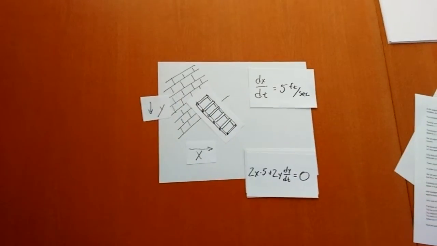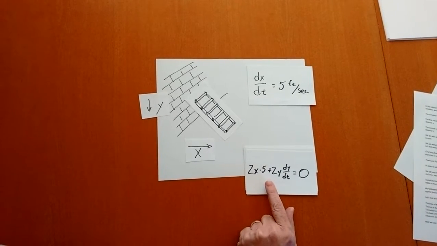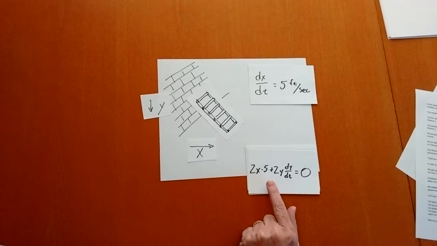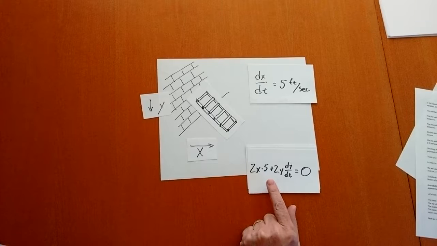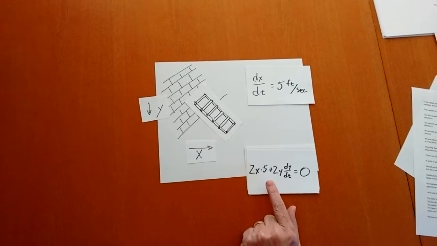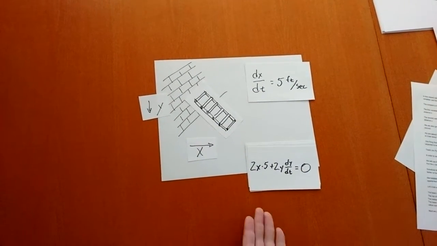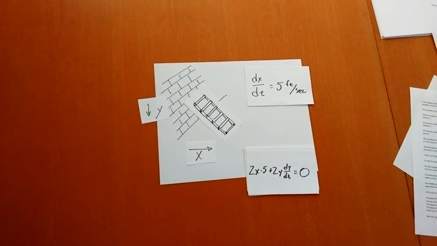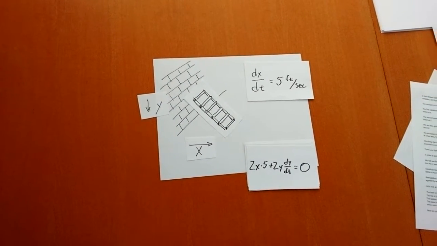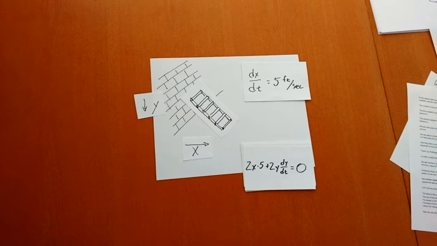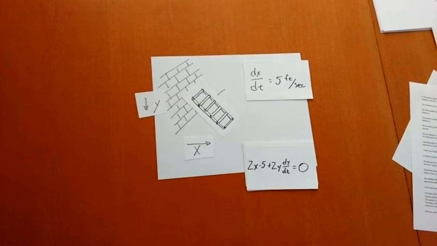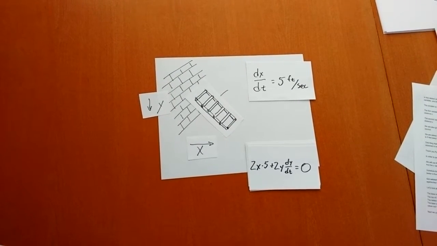We now substitute in our dx over dt value, that is 5 feet per second. This is a constant rate that also does not change. What we're left with is a general equation that can be used for any combination of x, y, and dy over dt values. If we know any two of these variables, we can easily solve for the other.